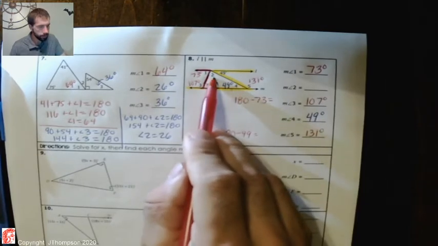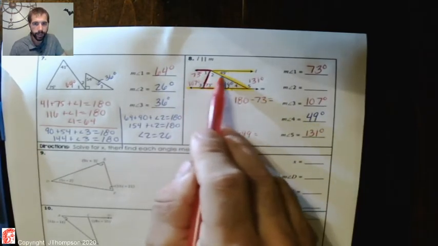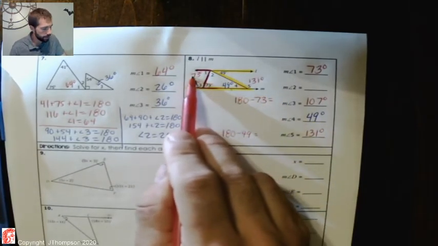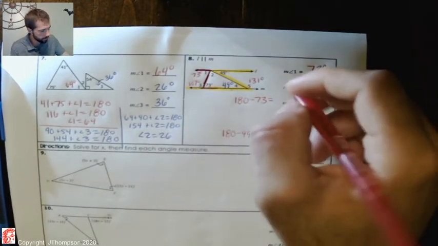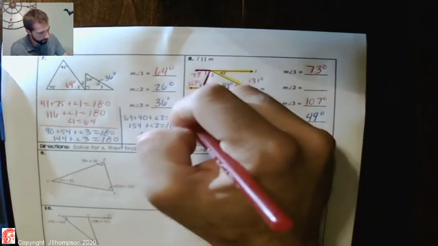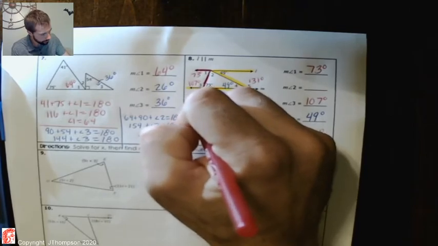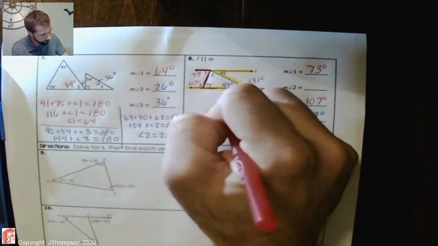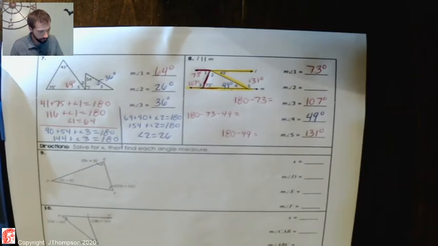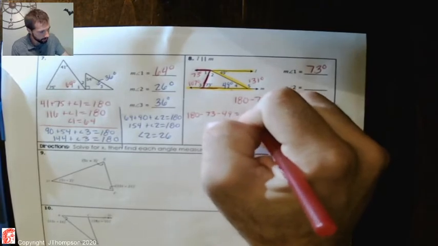And then for angle 2, we have these three angles that make 180. So if we did 180 minus 73 minus 49, that would give us angle 2. That comes out to be 58.